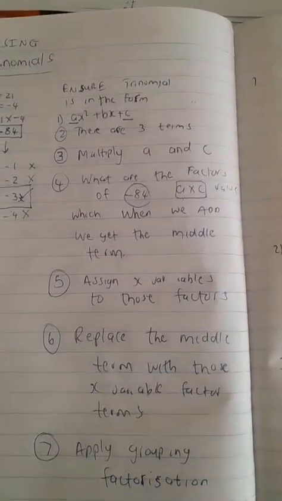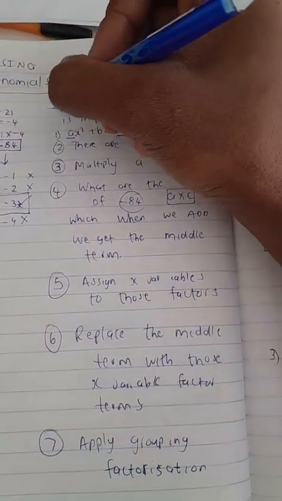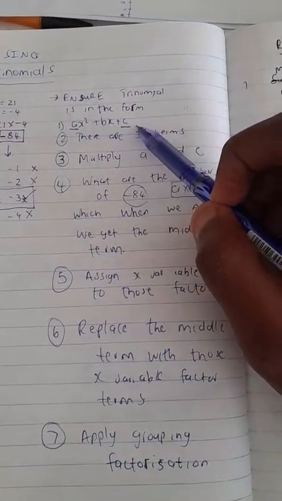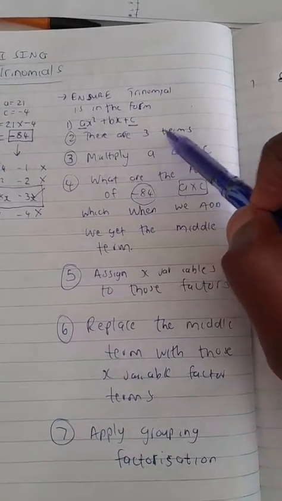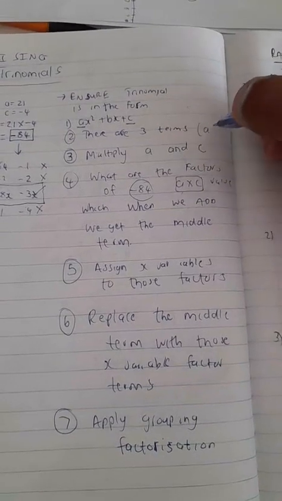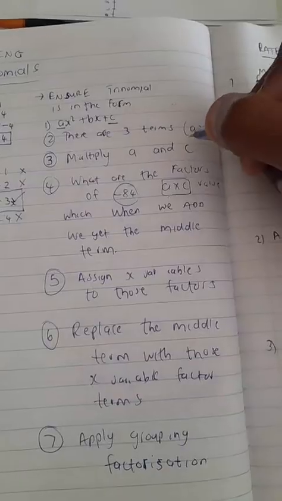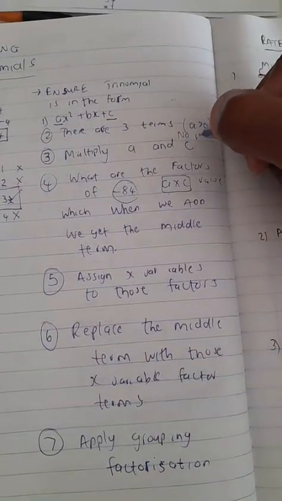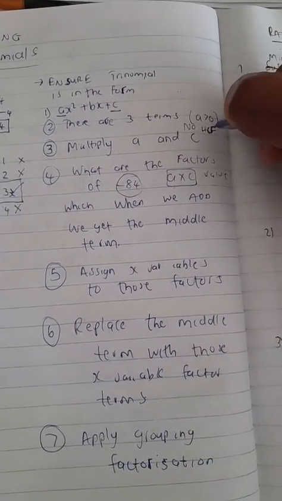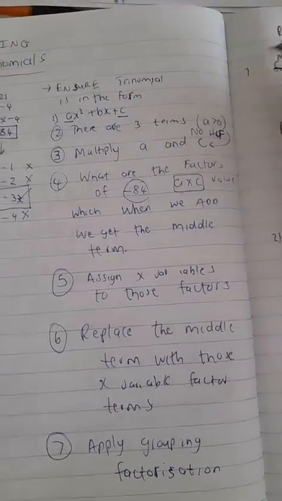So let me just zoom in a bit to the method, where I said we must ensure that the trinomial is in the form ax squared plus bx plus c. There are 3 terms, obviously. We have established that, and we can see that a is greater than 0, or it could be less than 0, but no highest common factor can be found. And this is the important thing: if there's no highest common factor, then this is the advanced type.